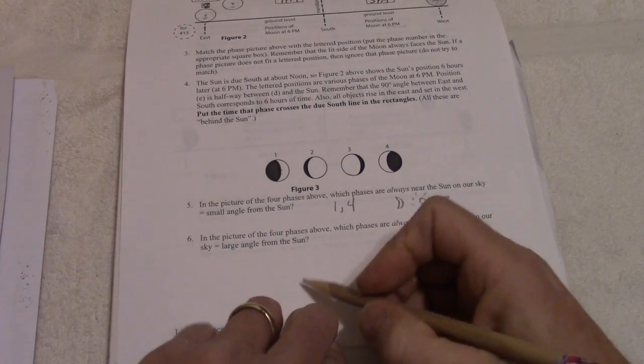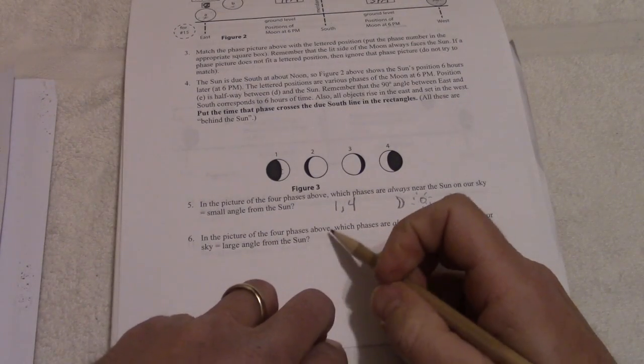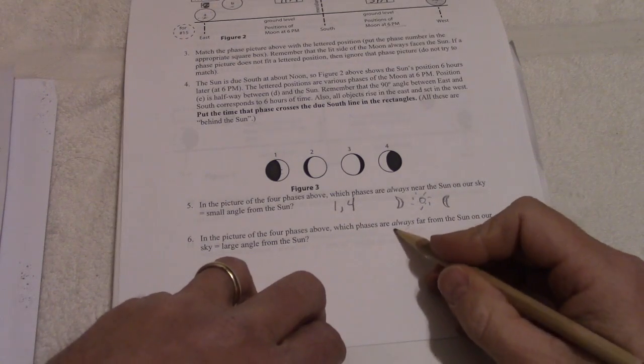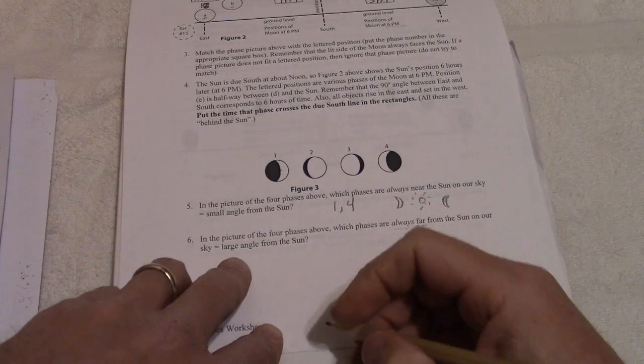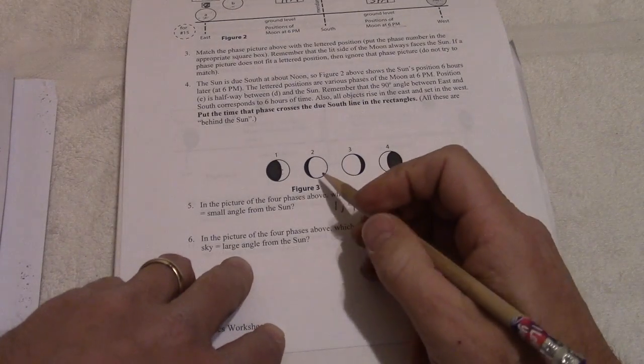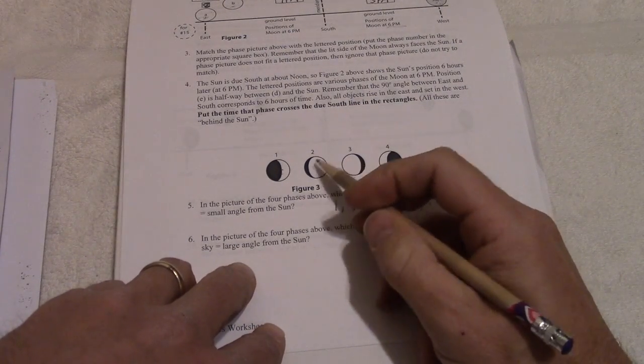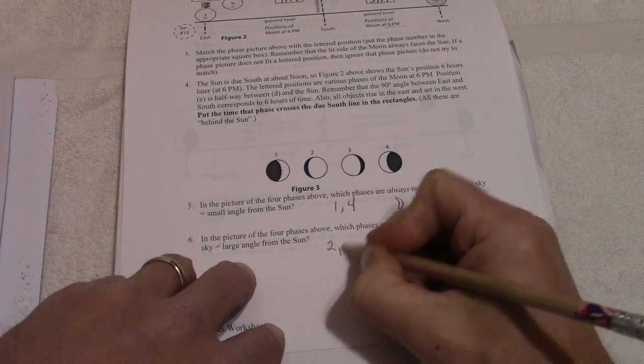For question number 6, it says in the picture of the 4 phases above, which phases are always far from the sun on our sky? That is a large angle from the sun. These are the ones that are going to be more lit up, so I'm going to pick phases 2 and 3.